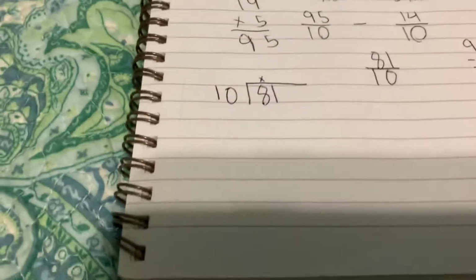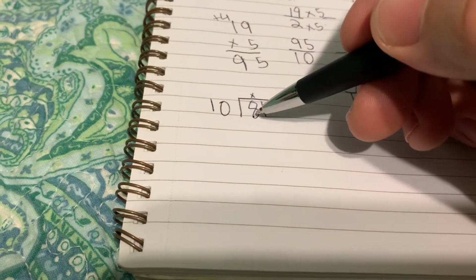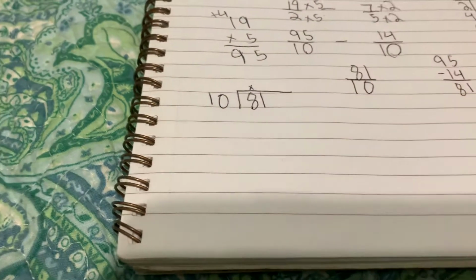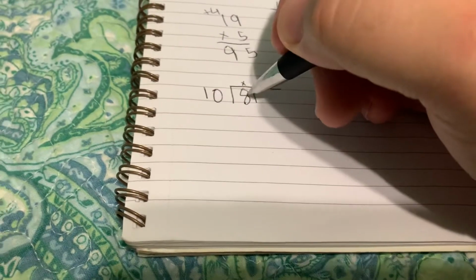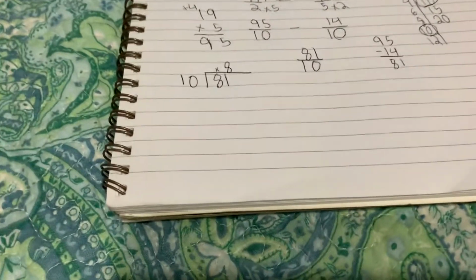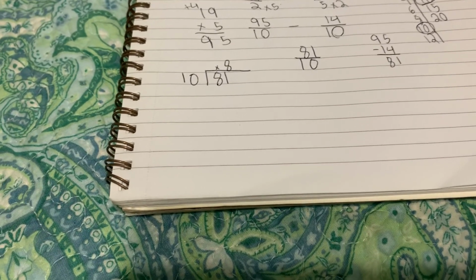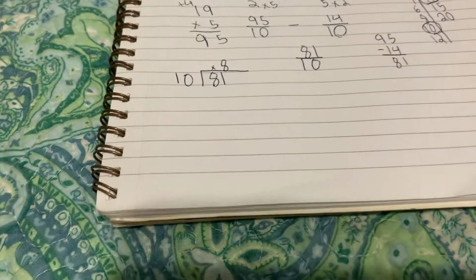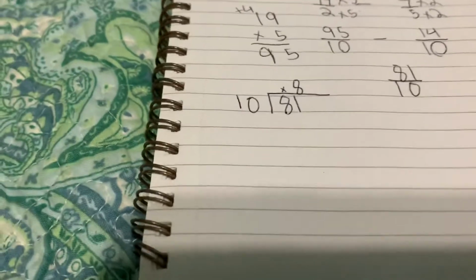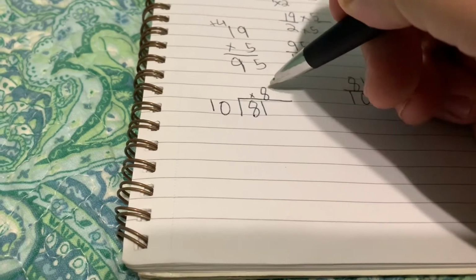So since it can't go into this place value, we need to ask, can 10 go into 81? Yes, it can. We know that it can go into 81 8 times. Because if you count by tens, you can count 8 times to get to 80, but 9 times will go to 90, and that's too many, okay? So 10 can only go into 81 8 times without going over. Now we do 10 times 8.